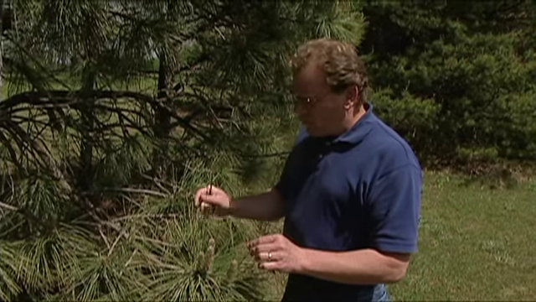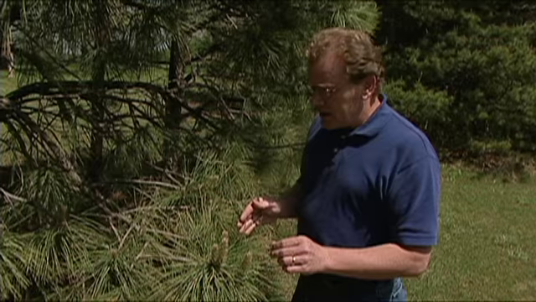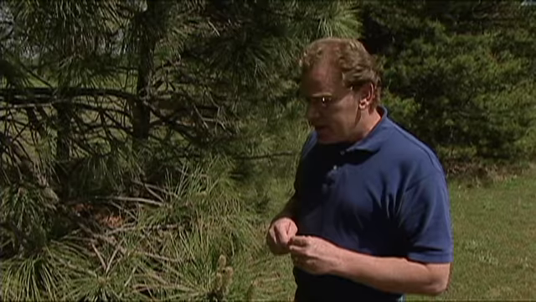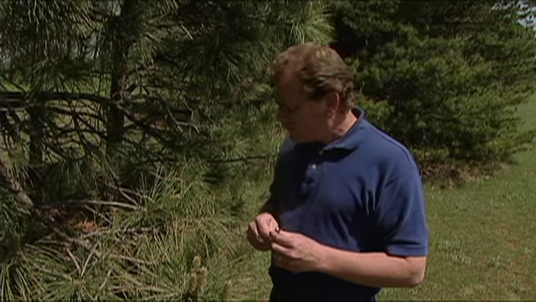Now, you can spray the needles with a fungicide, usually a copper-based fungicide, and that gives pretty good control. The best time to spray for Dothistroma needle blight is mid-May, would be your first application, and then you would follow up with another application in mid-June to early July.